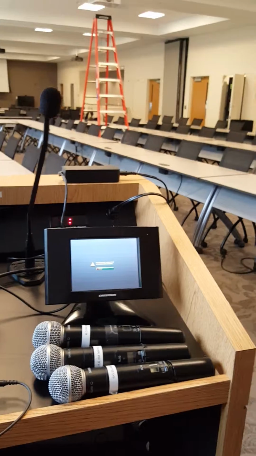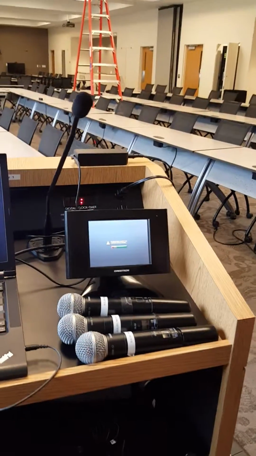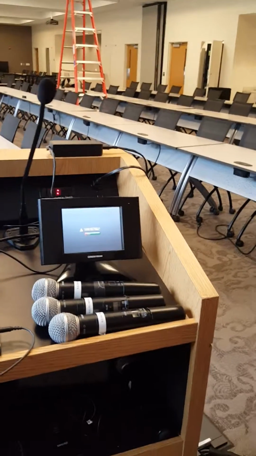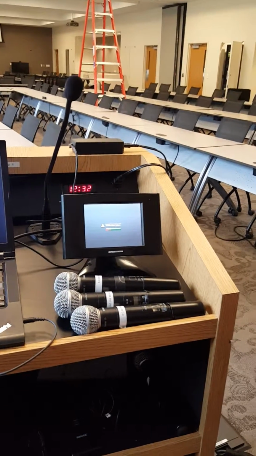If you're in separate rooms, it's obviously only going to shut down this room and leave that room unaffected. And you have a cool down for your projectors there.